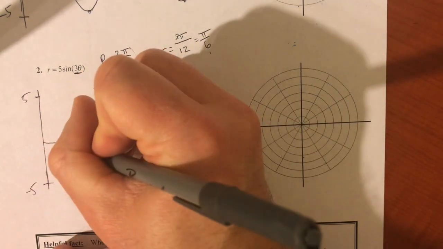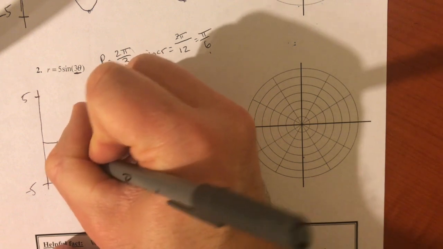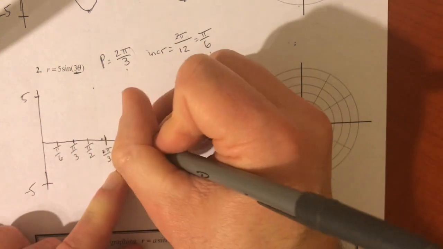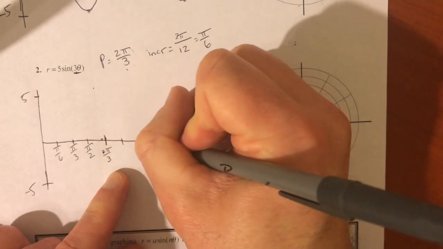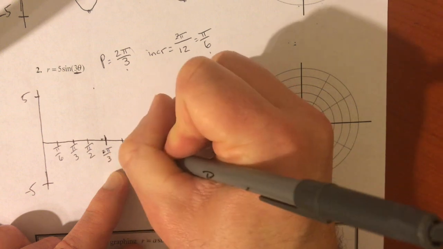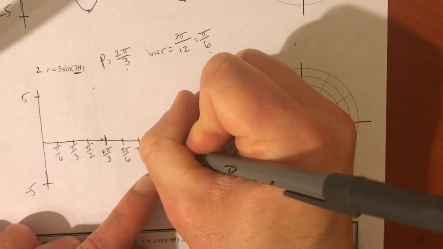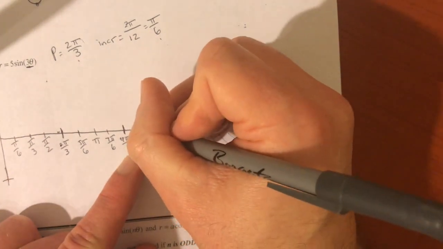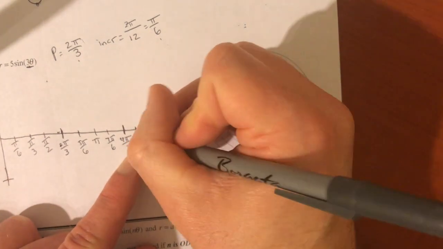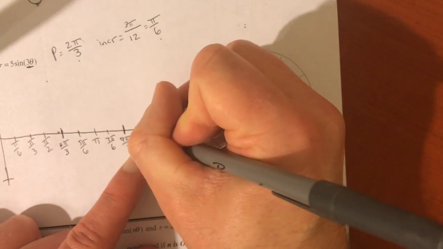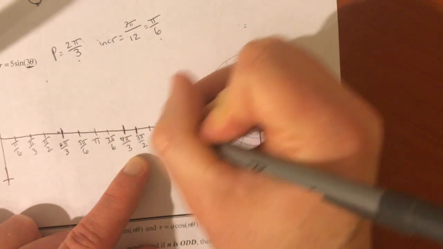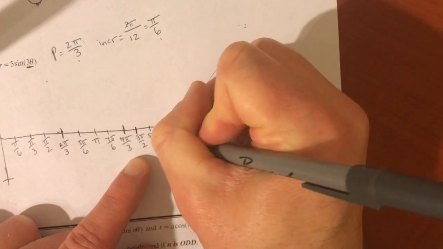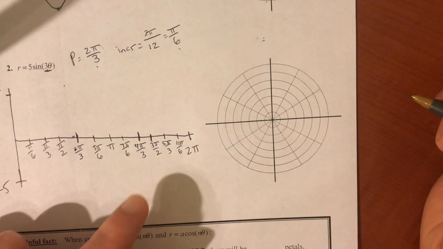So pi over 6, 2 pi over 6, which is pi over 3, and 3 pi over 6, or pi over 2. 4 pi over 6, 5 pi over 6, 6 pi over 6, or pi, 7 pi over 6, 8 pi over 6, which is 4 pi over 3, 9 pi over 6, which is 3 pi over 2, 10 pi over 6, which is 5 pi over 3, and 11 pi over 6, just before you get to 12 pi over 6, or 2 pi.